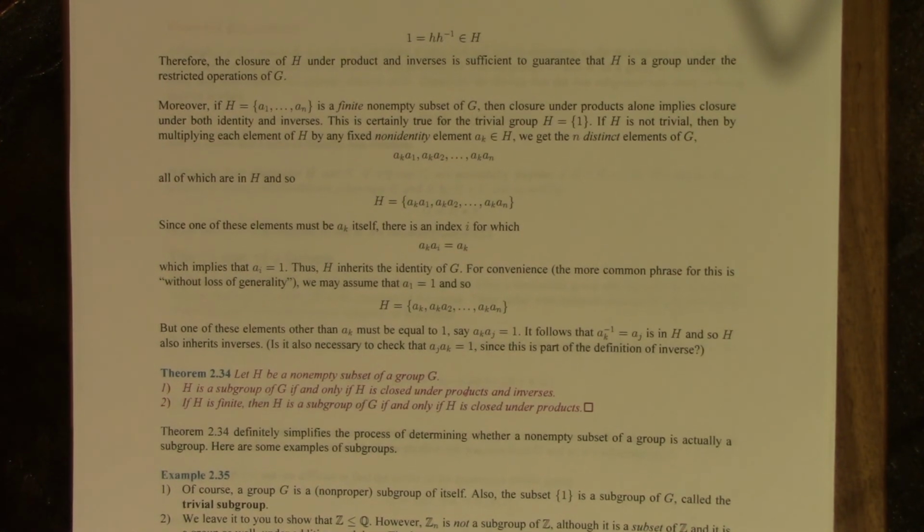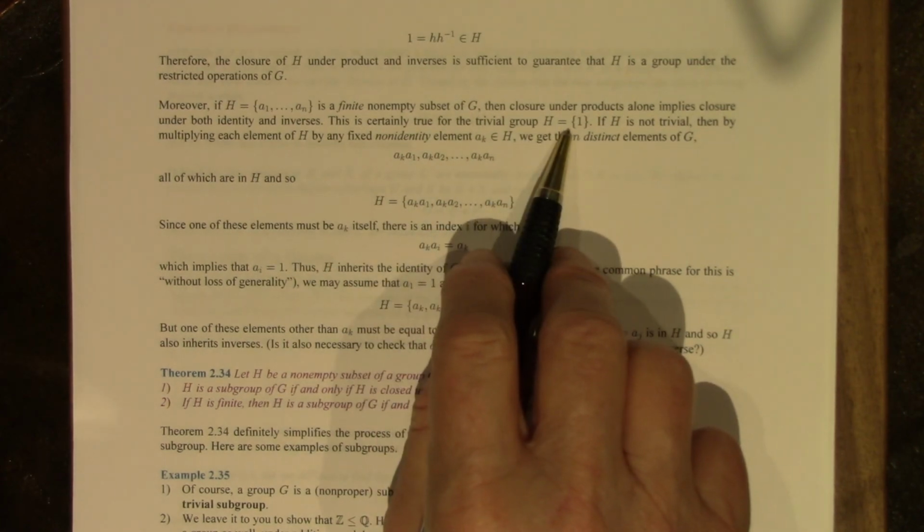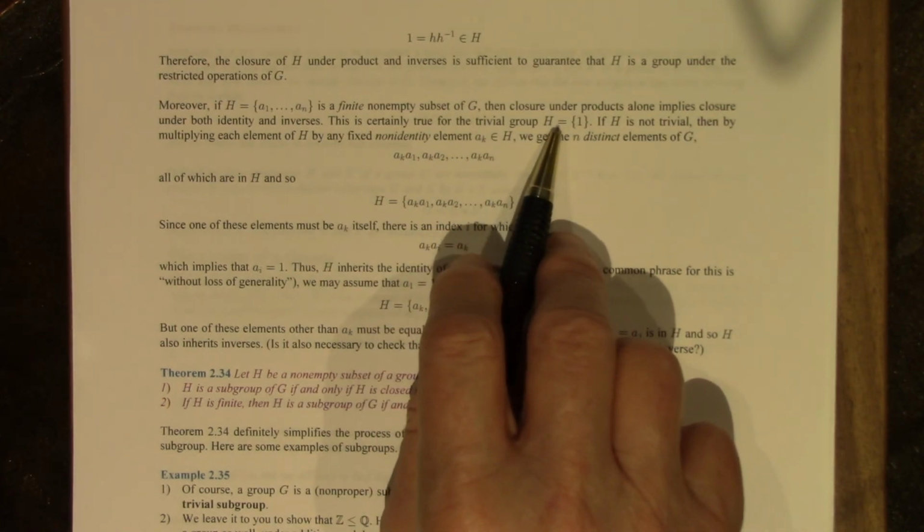But if H is a finite non-empty subset of G, we can do even better. Closure under products alone is enough. It will guarantee closure under both identity and inverses and therefore give us a subgroup. This is certainly true for the trivial subset.